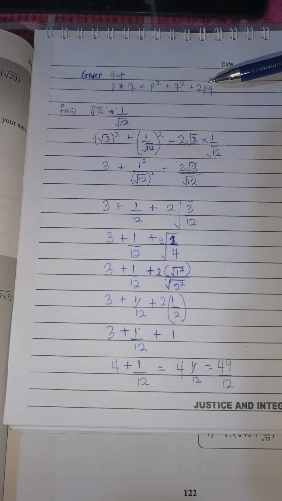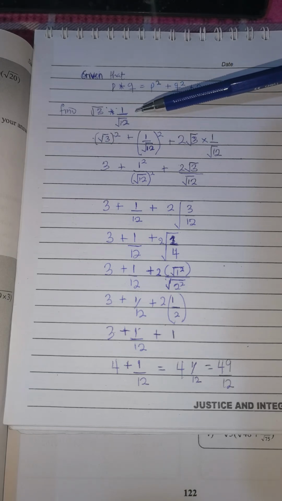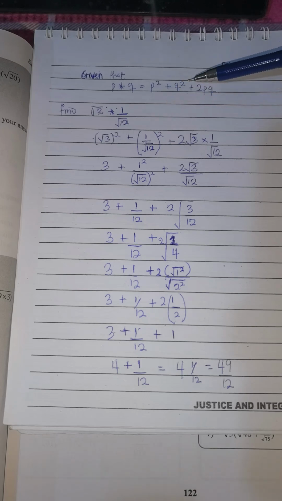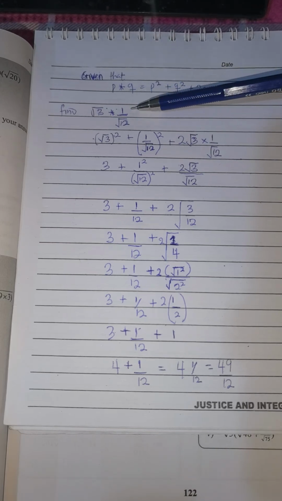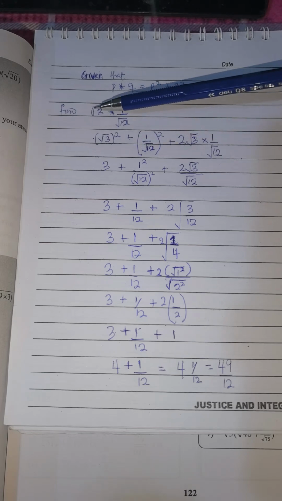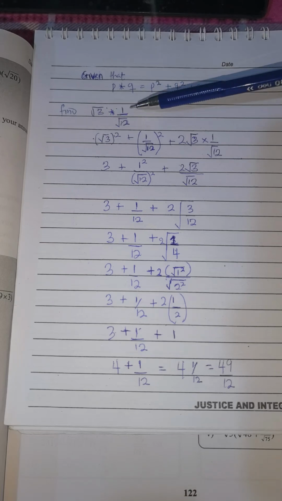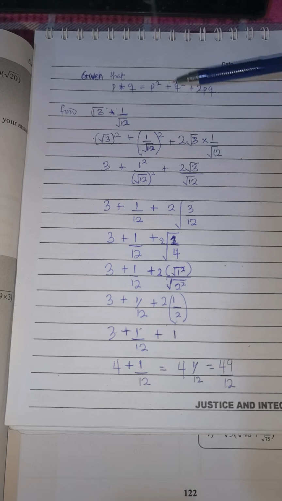So when we are given, let's say, find square root of 3 star 1 over square root of 12, it means that we are doing substitution in terms of the terms: term 1, term 2, and then 2 times term 1 and term 2. This is what it means. In this particular expression, square root of 3 is the first term, and 1 over square root of 12 is the second term. So doing substitution again, this is what we have.